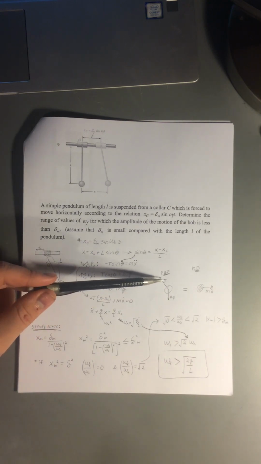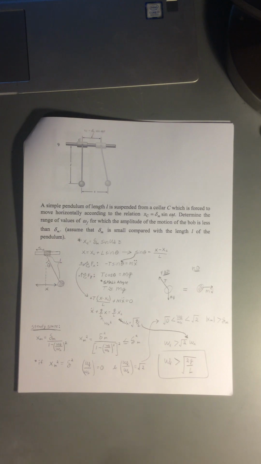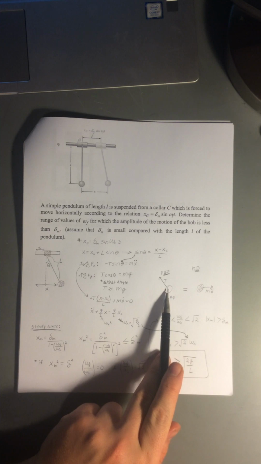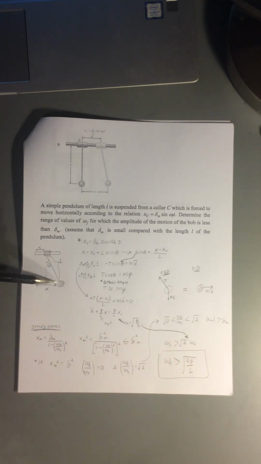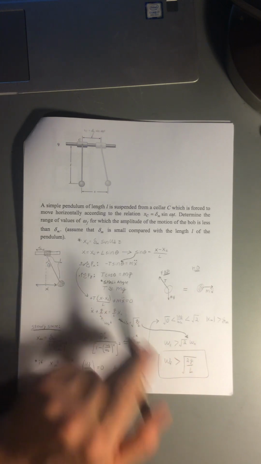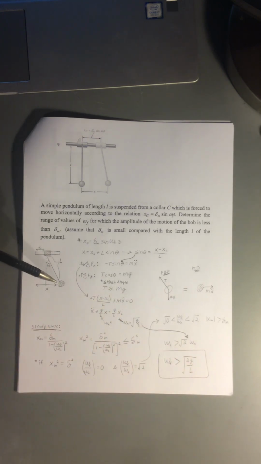After that, I decided to use our kinetics equations for force equals mass times acceleration. Before doing that, I of course drew a free body diagram and set it equal to a kinetic diagram. For our free body diagram here, the forces acting on the ball of this simple pendulum are the tension, which is going up and to the left, and then the force of the weight, which is going straight down, which is mg.